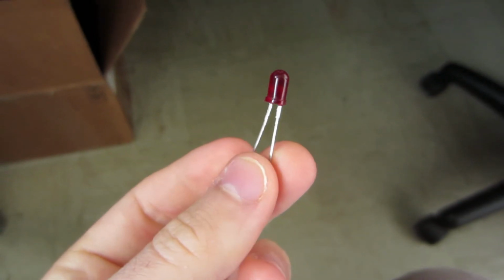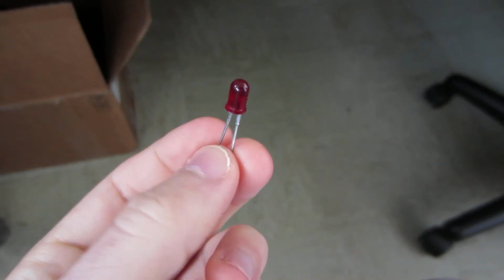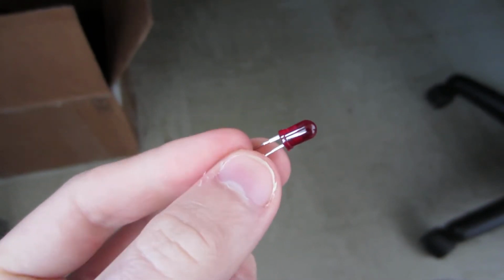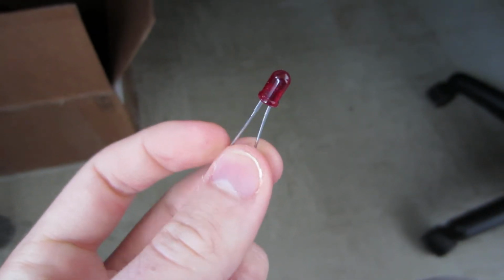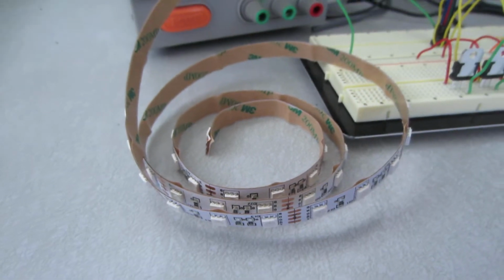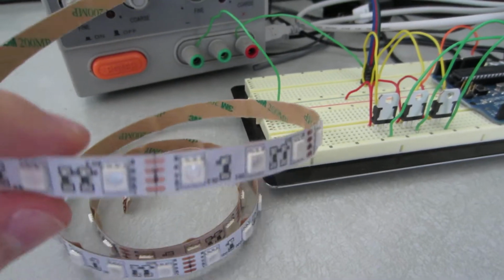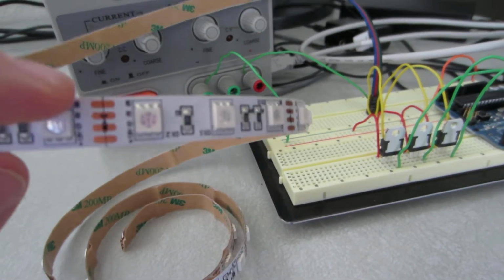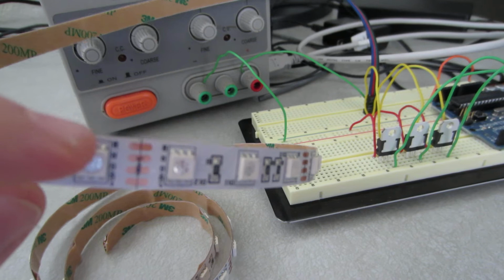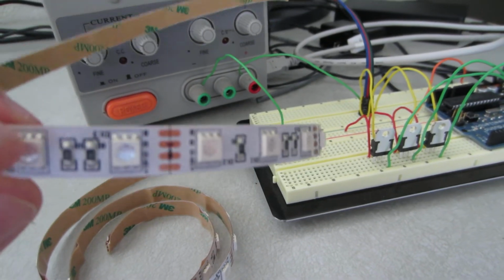So basically there's two pins, you ground one side and you apply a voltage on the other side, and depending on how high the voltage is, that determines how bright the LED is going to be. I have some special ones over here. This is called a LED strip because there's a bunch of LEDs all on a strip. Each one of these is a separate LED, and these are special LEDs.